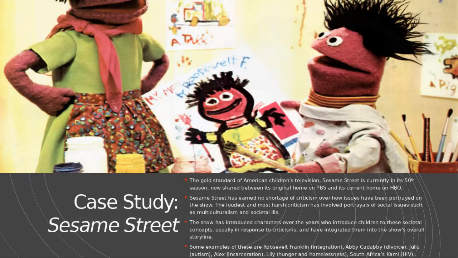Next one is the case study on Sesame Street. It's an entire series. Now, as you know, Sesame Street is the gold standard of American children's television. Currently in its 50th season, it's now shared between its original home on PBS and its current home on HBO. It has earned no shortage of criticism, though, over how issues have been portrayed on the show. The loudest and most harsh criticism has involved portrayals of social issues such as multiculturalism and societal ills.